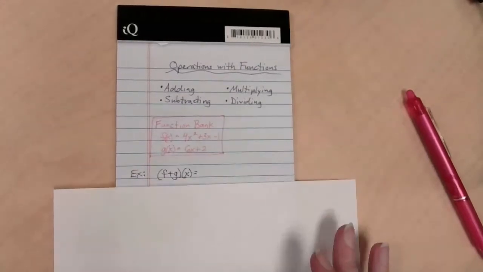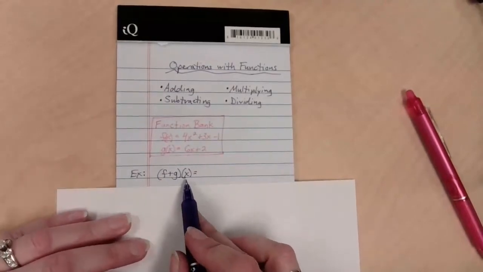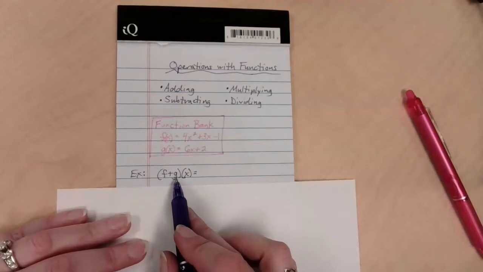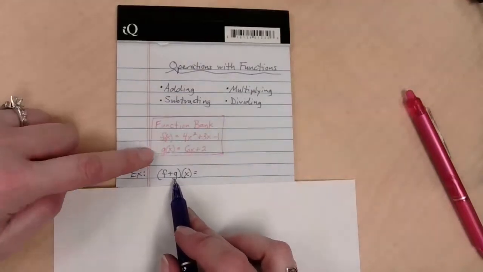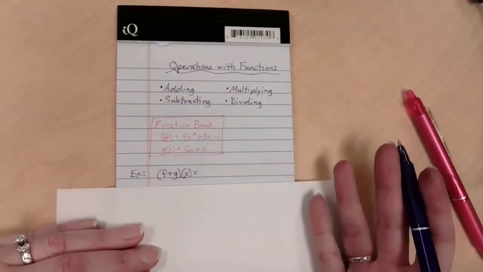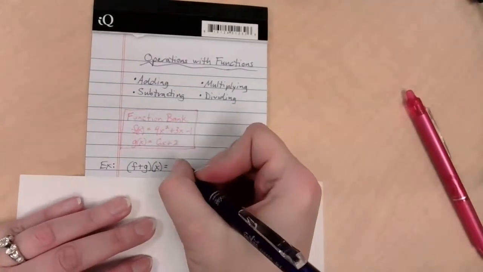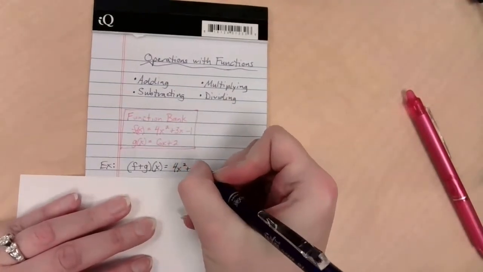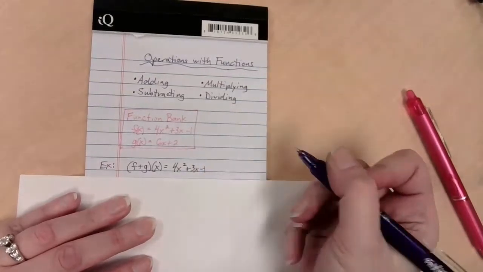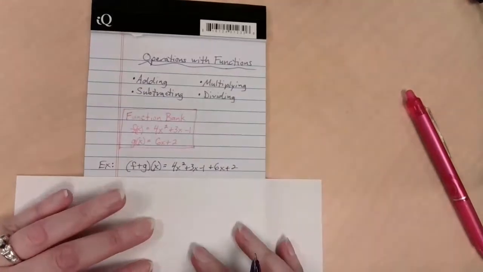First up, first example, what do you think that looks like? What do you think it's asking? Two functions. This is sort of like function notation. I can see the f plus g. I'm pretty sure this is asking me to take my two functions, f and g, and add them together. So what do you think I'm going to do? Add them together. I've got the 4x squared plus 3x minus 1. I'm going to add to that the 6x plus 2.